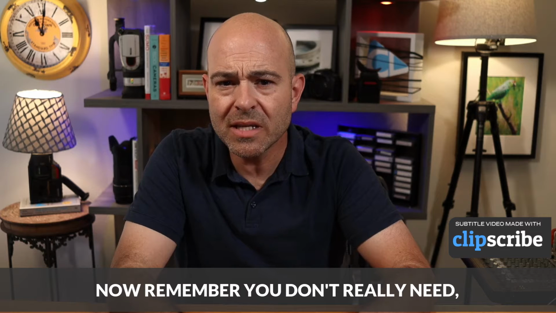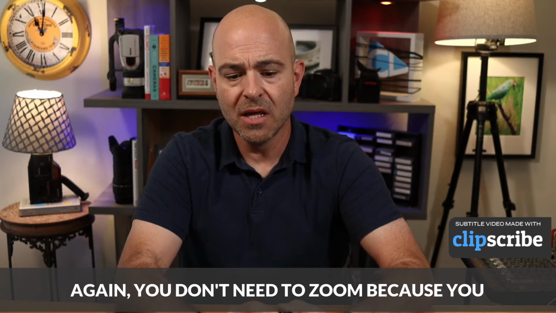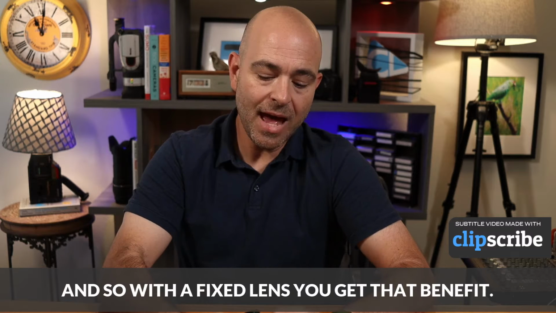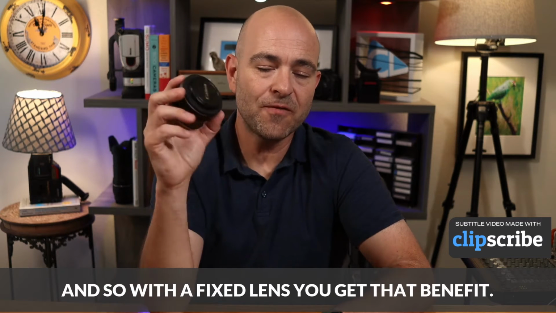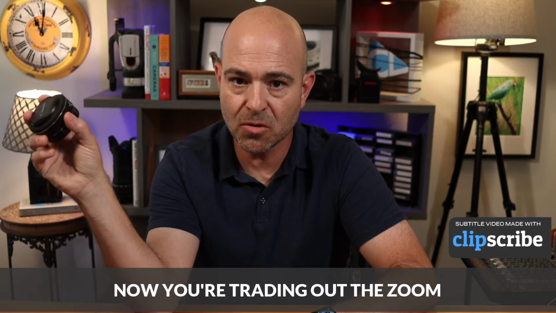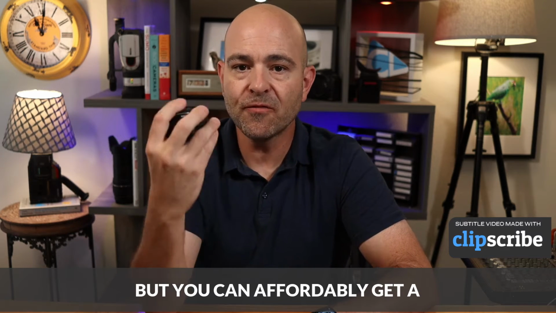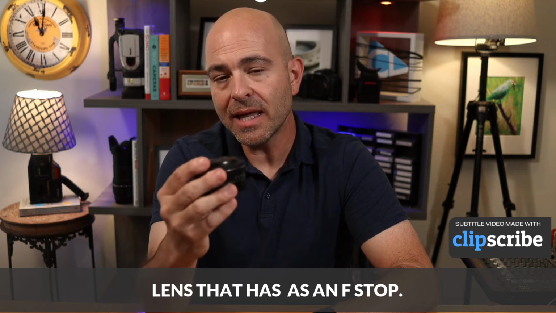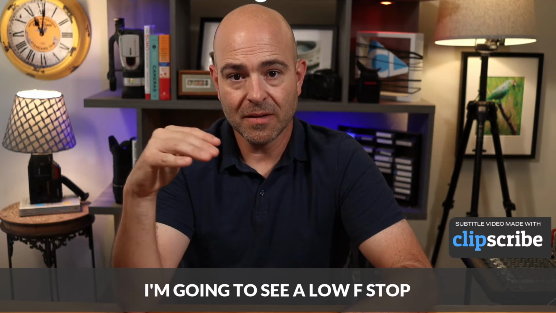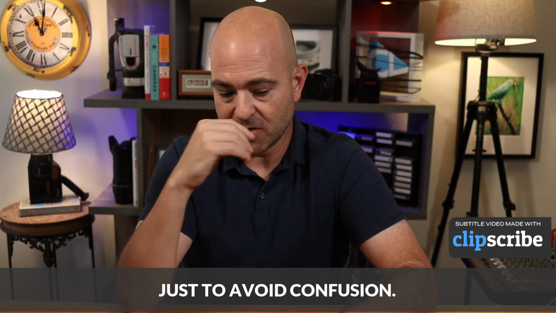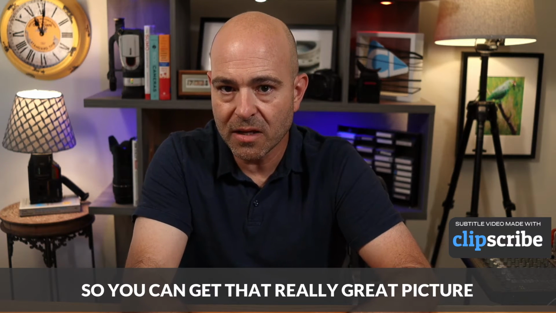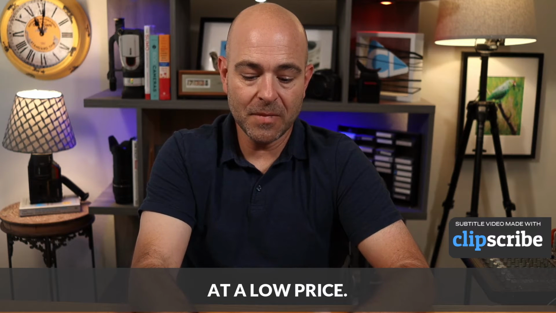Now, remember, you don't need to zoom because you can move the camera. So you can position the camera wherever you want to. And so with a fixed lens, you get that benefit. Now you're trading out the zoom, but you can affordably get a lens that has a low f-stop, a low number, just to avoid confusion. So you can get that really great picture at a low price.